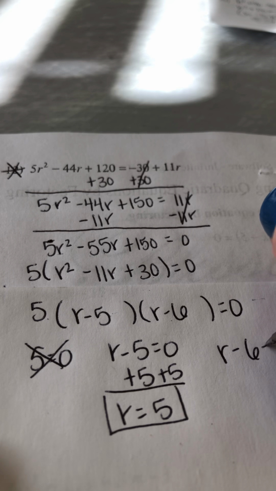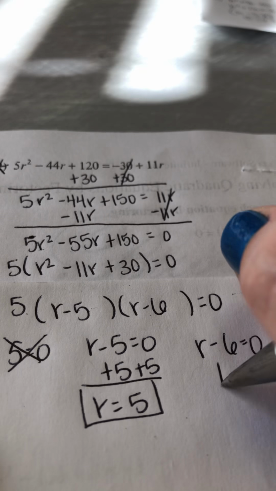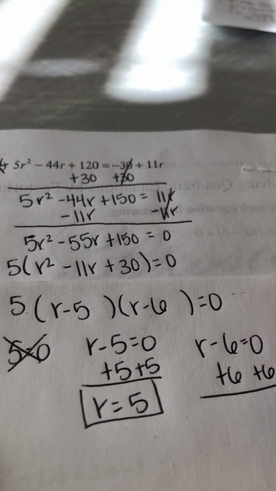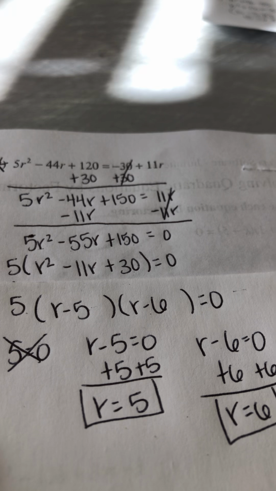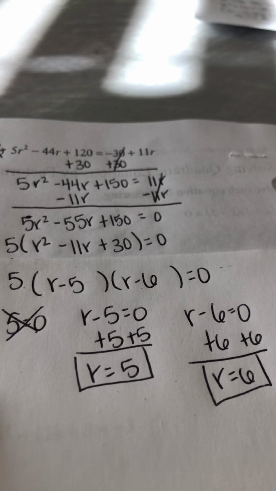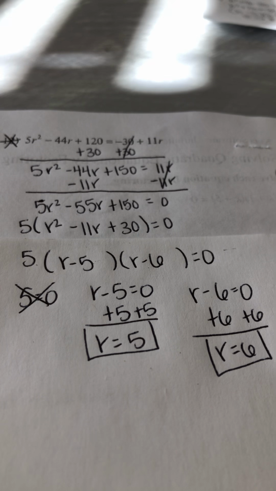r minus 6 equals 0. Add 6 to both sides. r equals 6. And that is number 12.